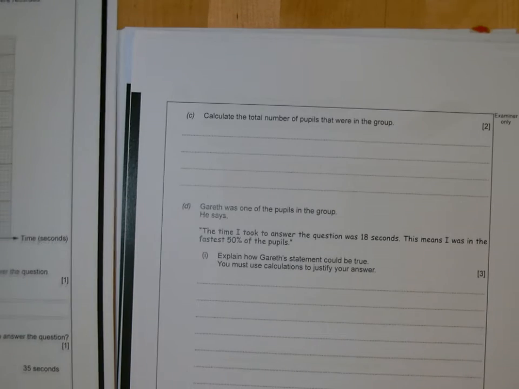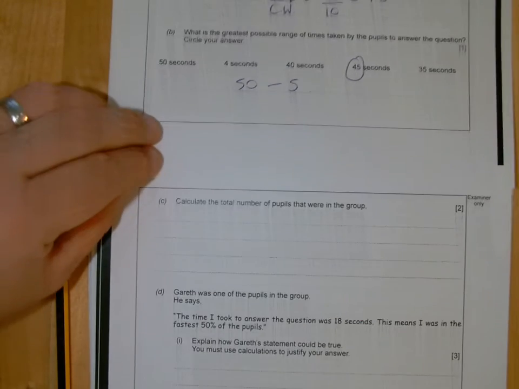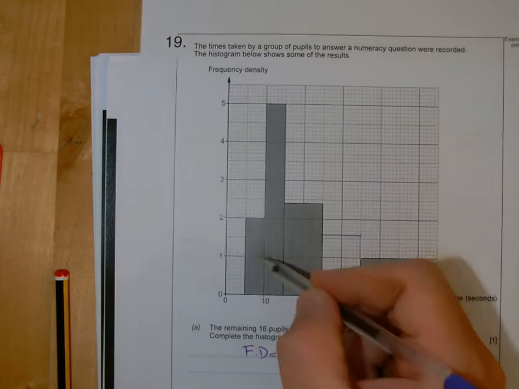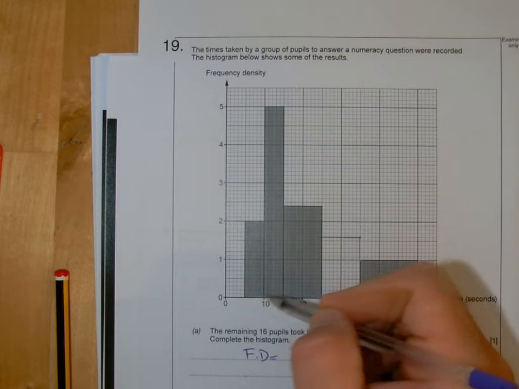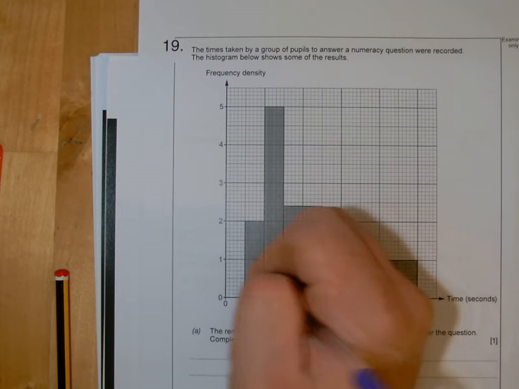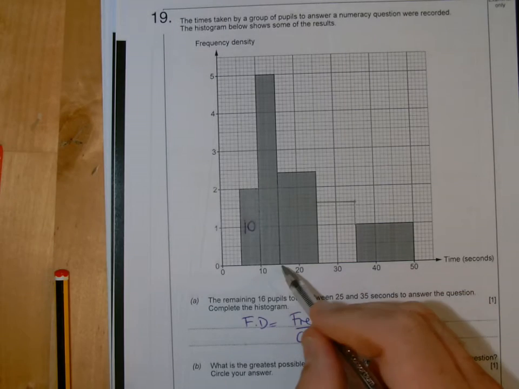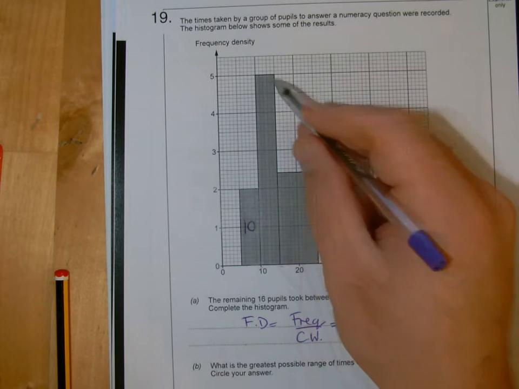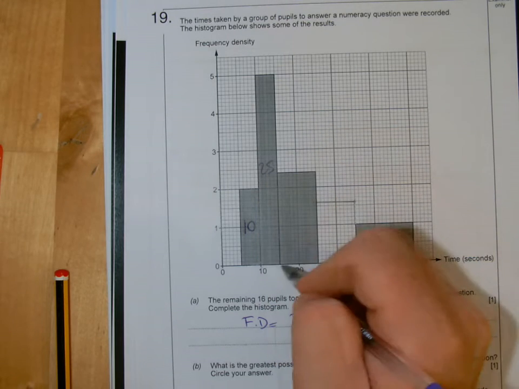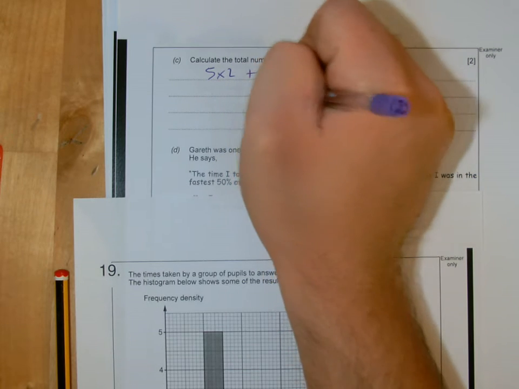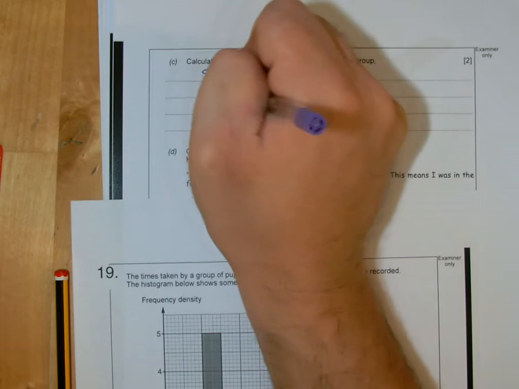Now it says calculate the total number of pupils that were in the group. Remember, with this you've got a total number, you need to work out area. So the area here, we've got 5 across and 2 high, so there'll be 10 in there. We can write this as 5 times 2 in our workings. In the next bar, you've got 5 across and 5 high, so that's 25. And we had 10 in the first group.